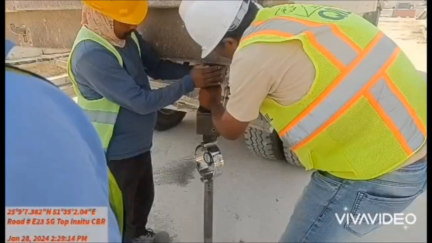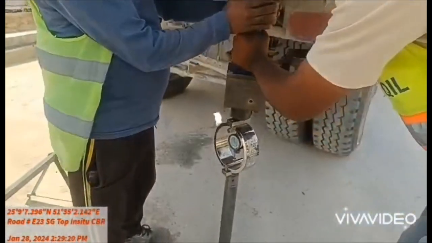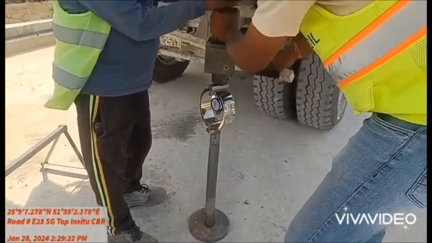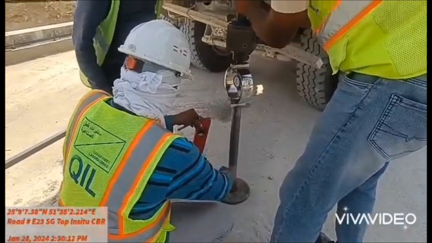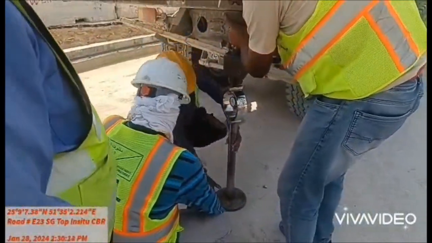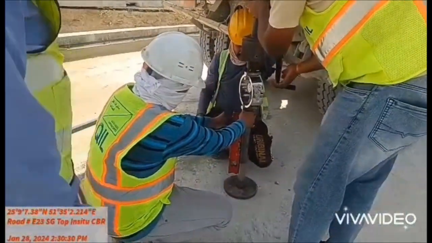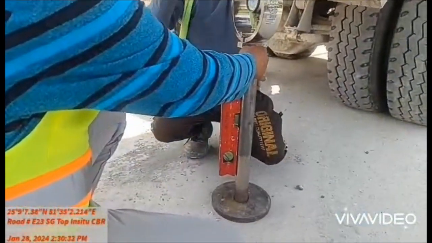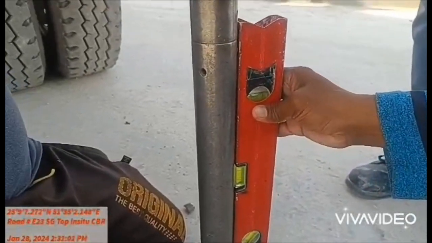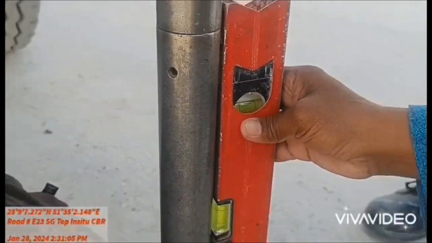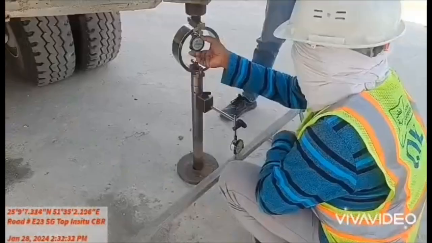The dial gauges are fixed. All the dial gauges should be calibrated and verified by the third party. The spindle should be leveled, horizontal and vertical, and all the readings will be recorded in the worksheet and verified by the third party as well as by the consultant. The verticality should be checked by the spirit level. If the verticality is not properly done, then the reading will not be properly recorded.